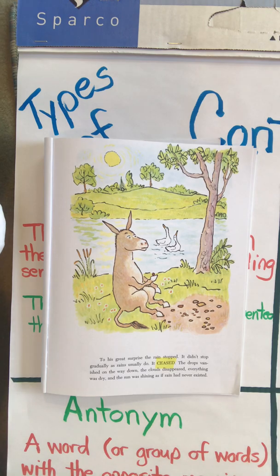They might give us a word, and we think we know the definition, but then we find out that word has another definition besides the one that we thought. So we have to look at the clues in the text to find out what a word would mean.